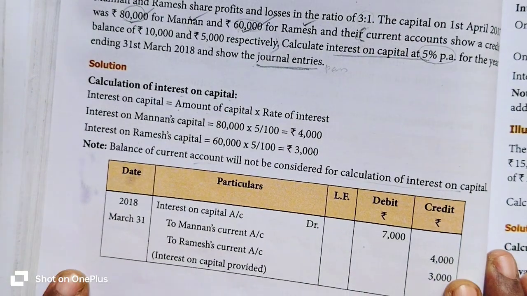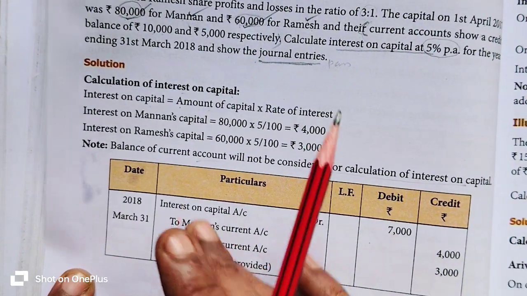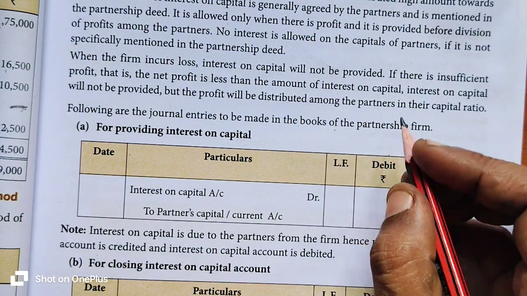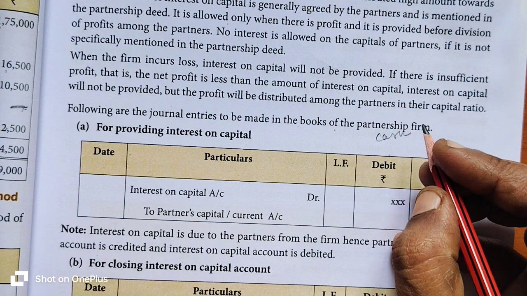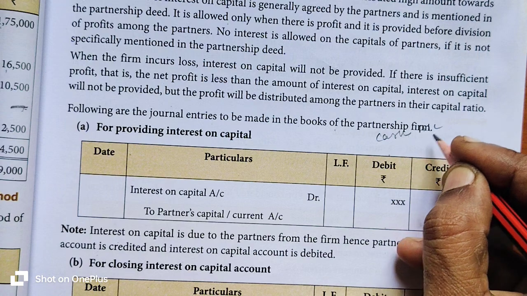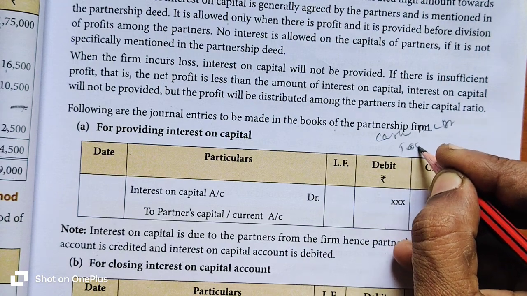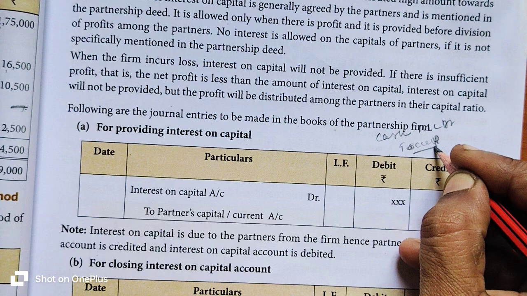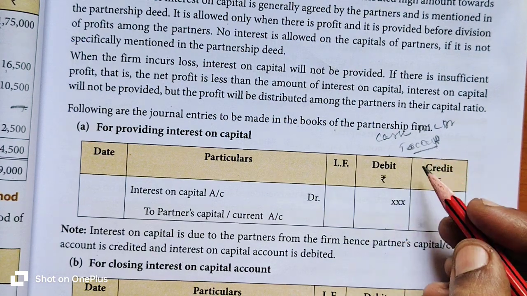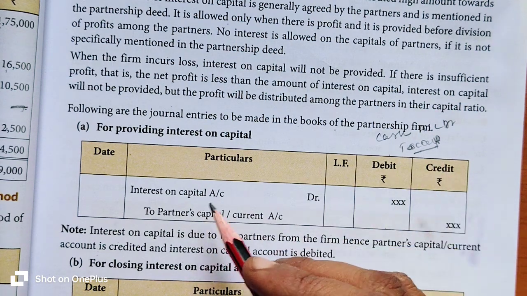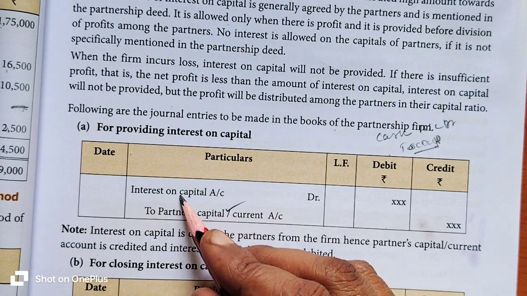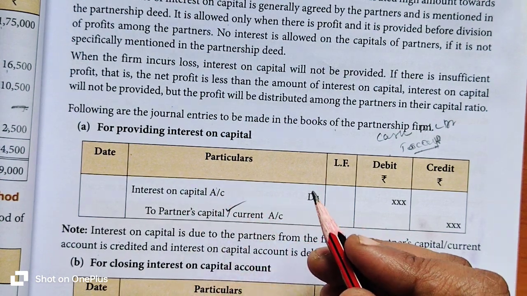So what's the journal entry for interest on capital? Before that, what is the journal entry for capital? Cash account debit to capital account, if you contribute the capital or invest the capital into your business. So in reverse, where is the capital account? Capital account is on the credit side, right? So how will you post the interest on capital? If the capital is on the credit side, the interest on capital is to be on the debit side.